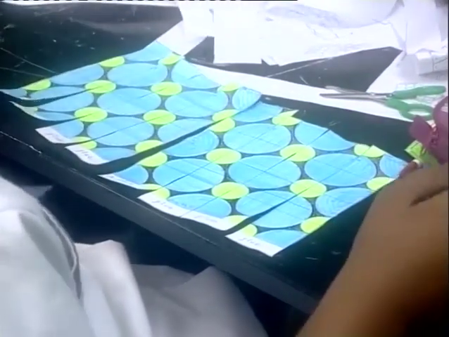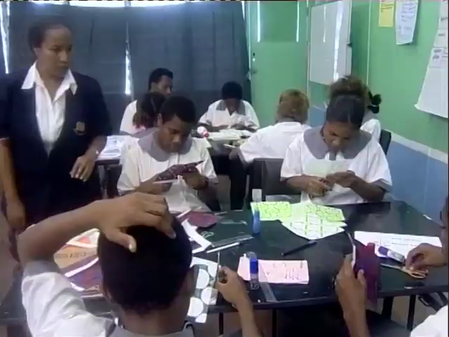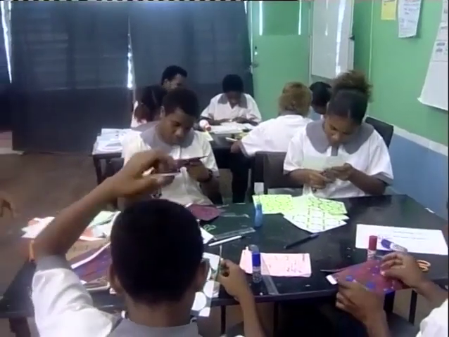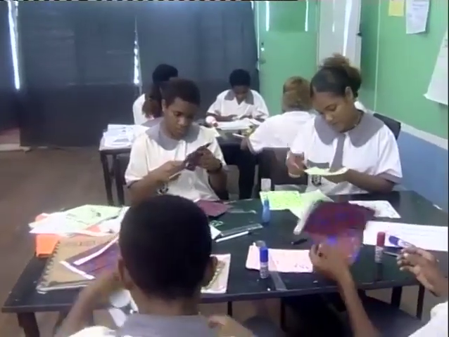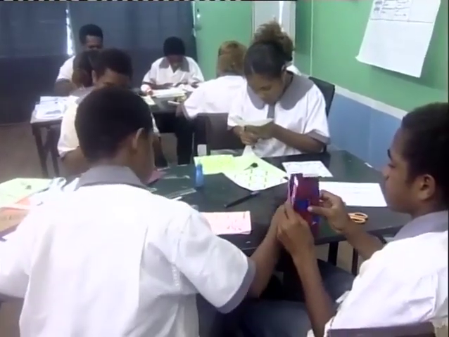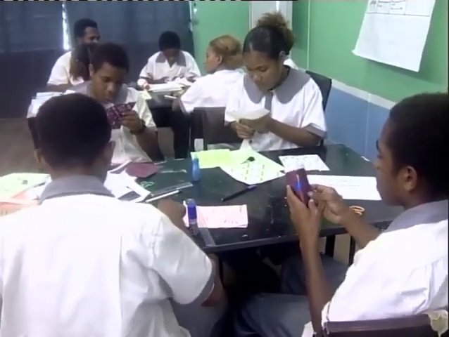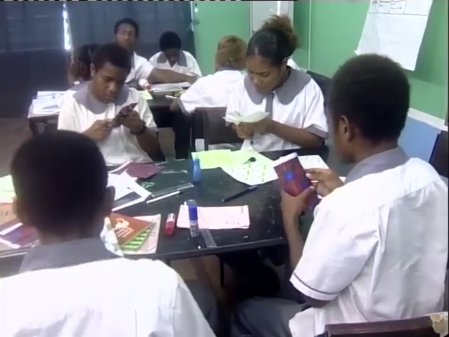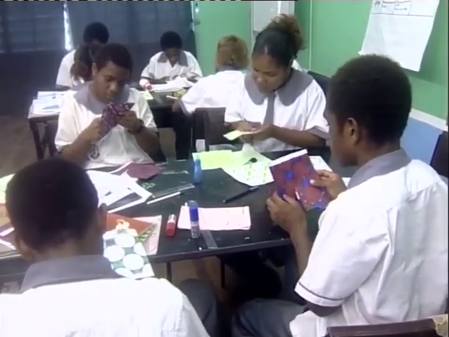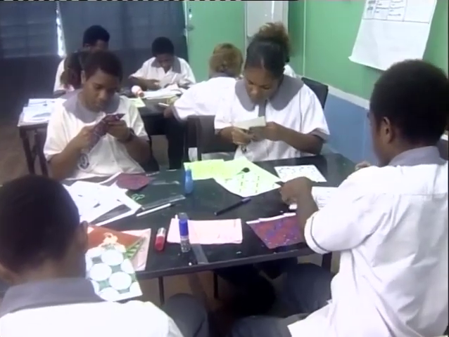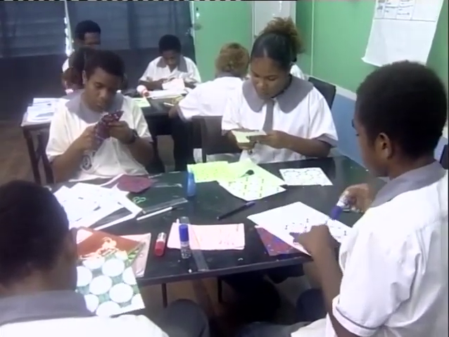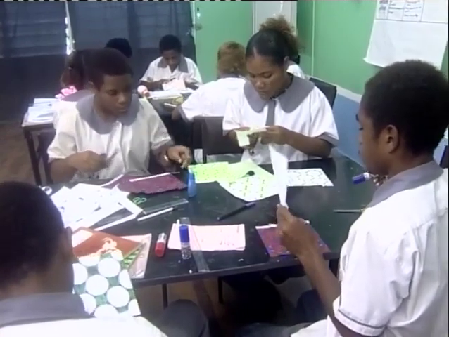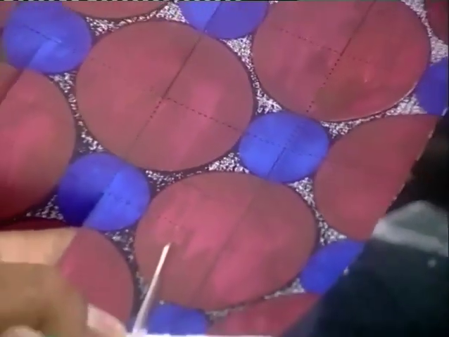And B. For figure B, you will have to cut right through. For figure B, you will cut right through, okay? And you will have strips of papers. Whereas figure A, you will not cut right through. You only cut through the solid lines. Cut this out.